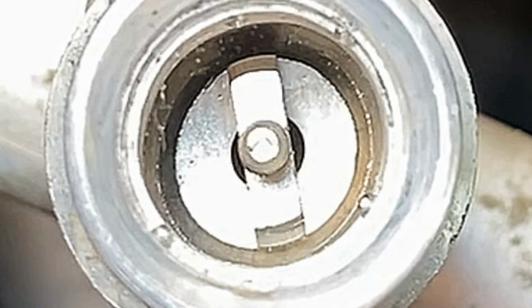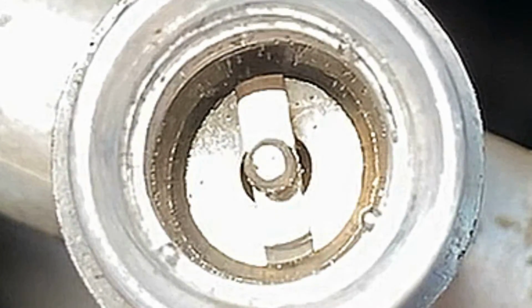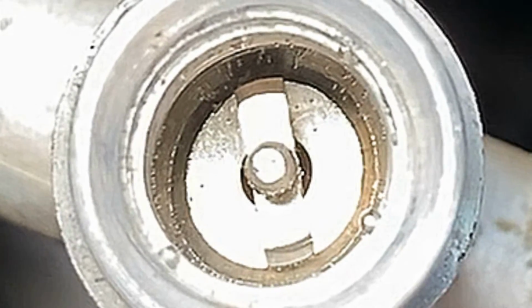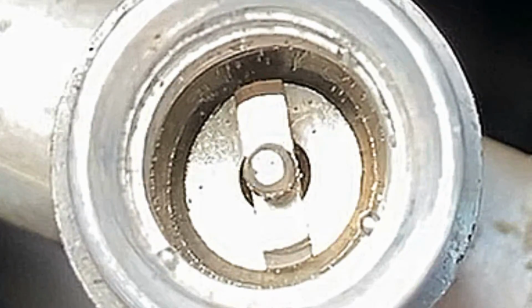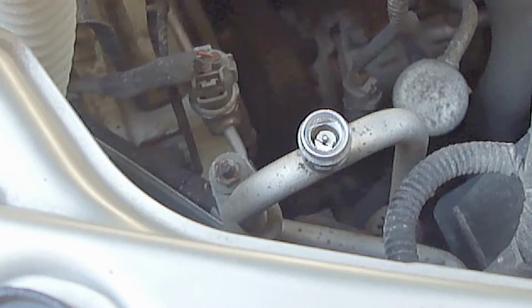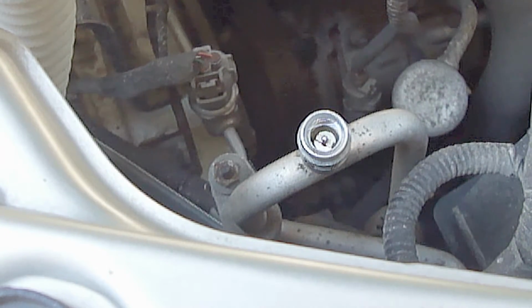Notice in this next frame, the tiny pinhole-sized air bubbles on the inside of the service port. This is due to refrigerant escaping. Again, this indicates that the Schrader valve has a leak. When you're done with this test, blow the water out of the service port and dry it with a Q-tip.